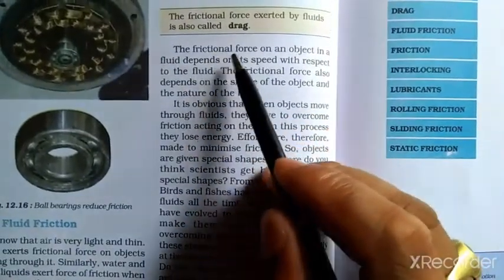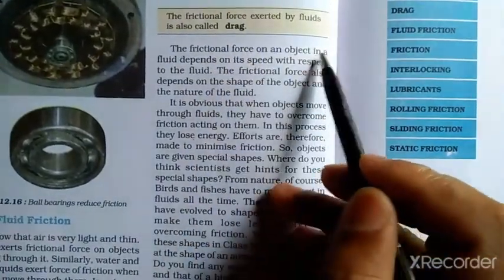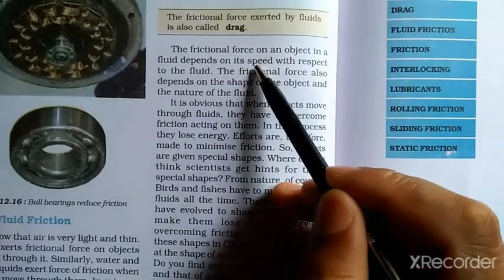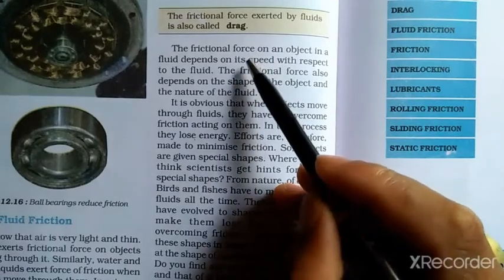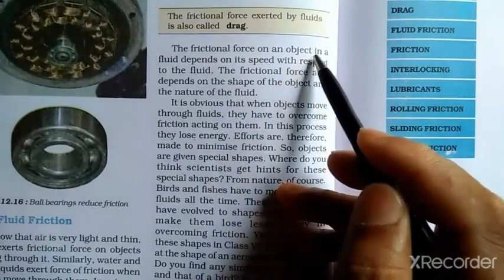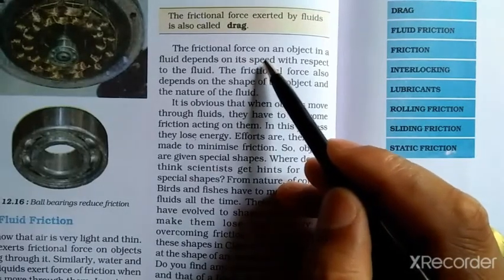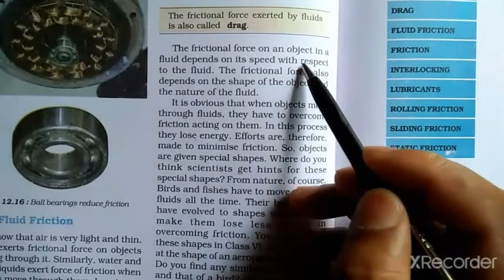The frictional force on an object in a fluid depends on its speed. So speed is one important factor.